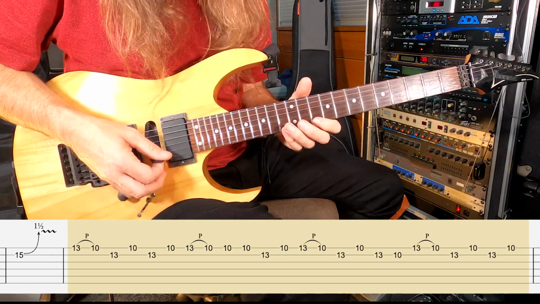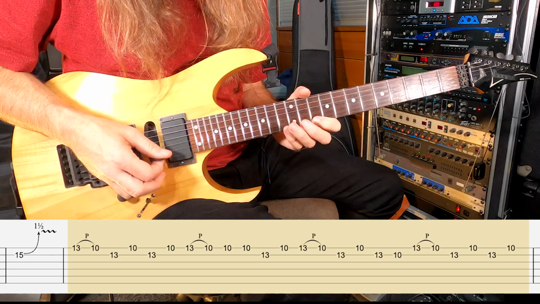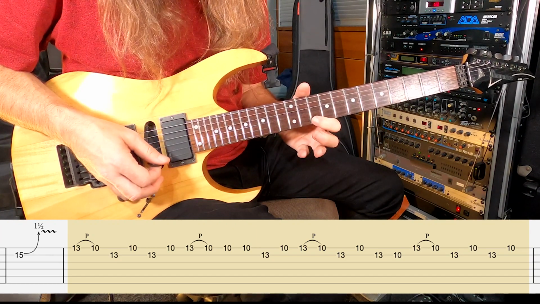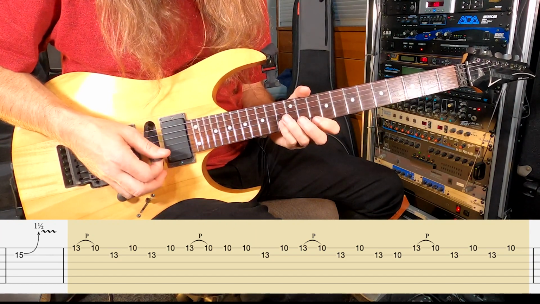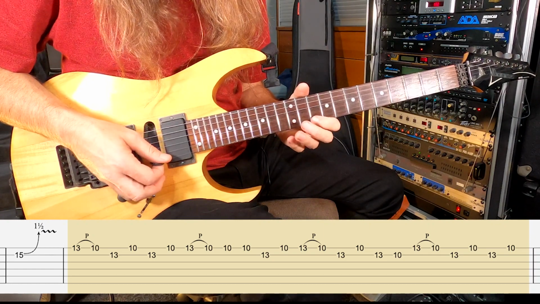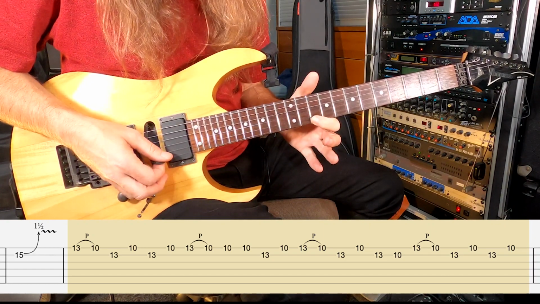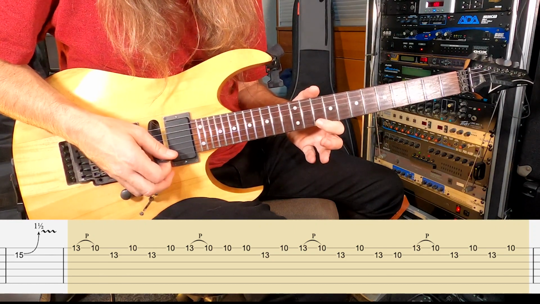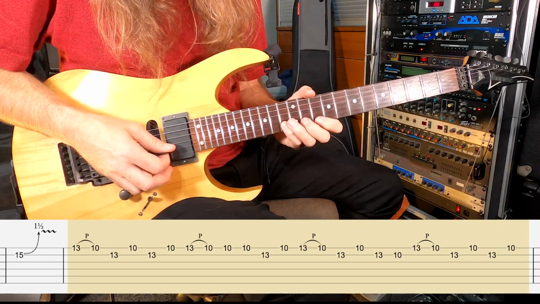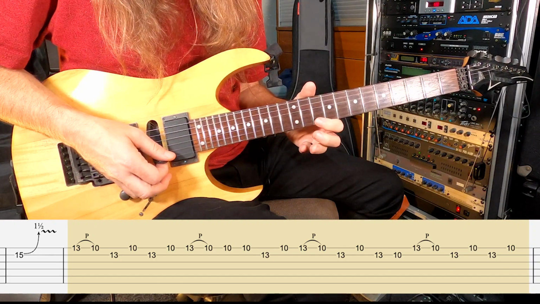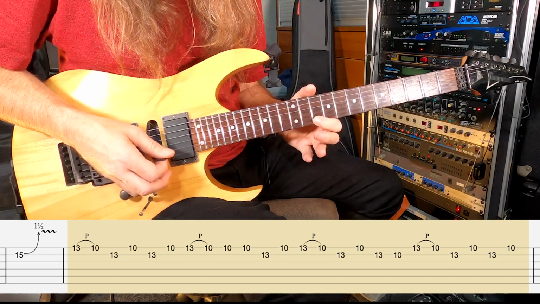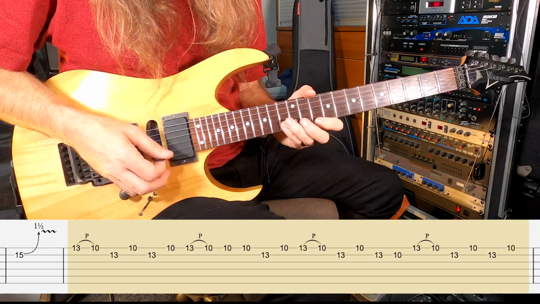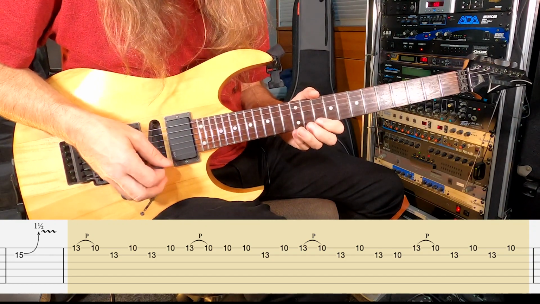So here's the actual phrase. 13, 10, 13 on the B, 10 on the high E, 13 on the B. Back to your high E string, which is 10, 13, 10. And again, high speed. Randy added 2 extra notes here. 10th fret. Back to 13. High E string, 10, 13, 10. Back to the B string, 13. Back to the high E, 10.